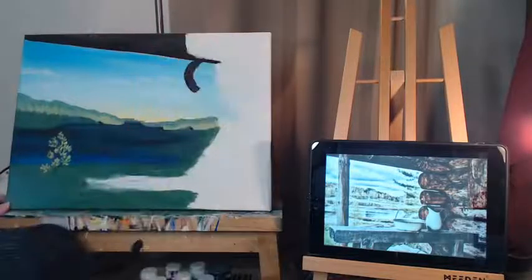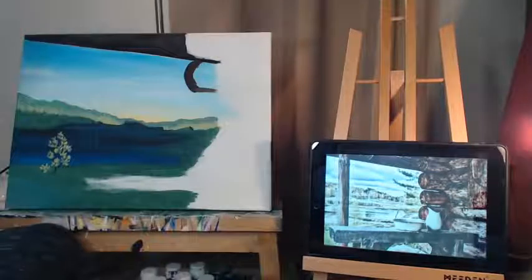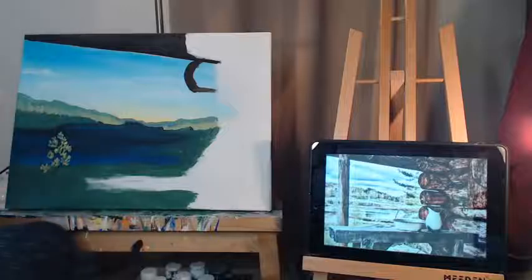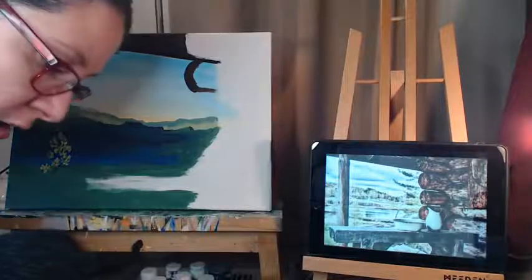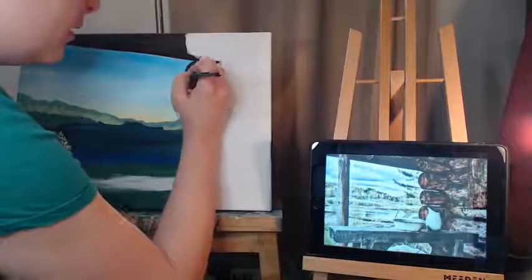Okay, so that's one curve. I think I need to go back to my thin brush just to ensure I'm getting a good line.